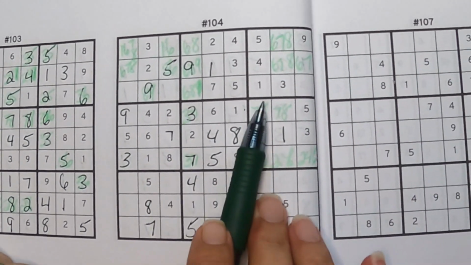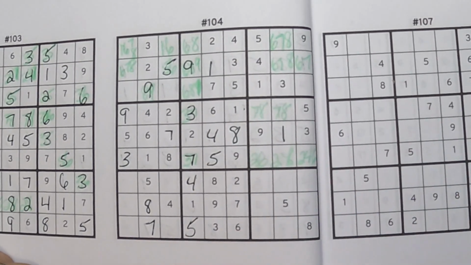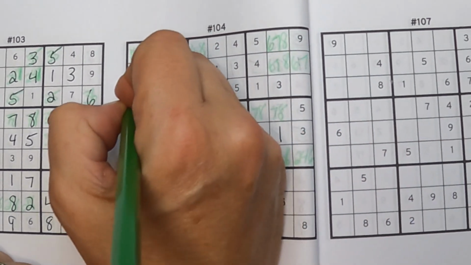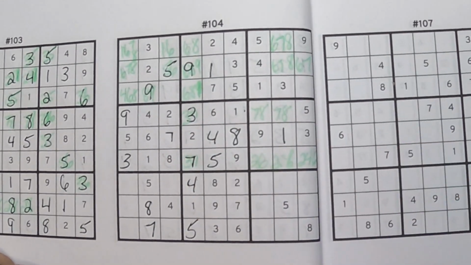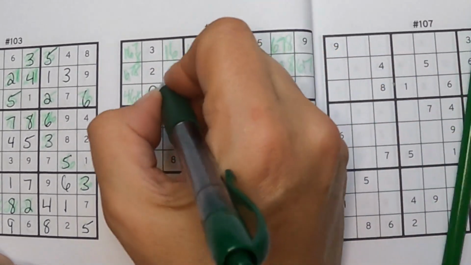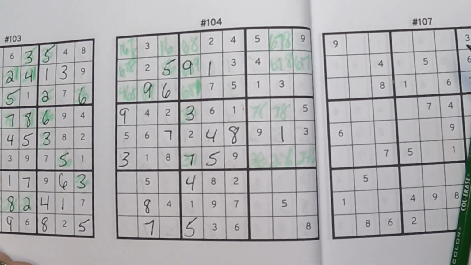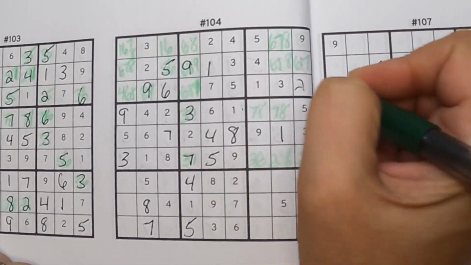For this row, we're missing 2, 4, 6, 8. We've got a 2 here, so 4, 6, 8. 2, 4, and 8 here means this is our 6. 4 here, 8 here makes this our 2.